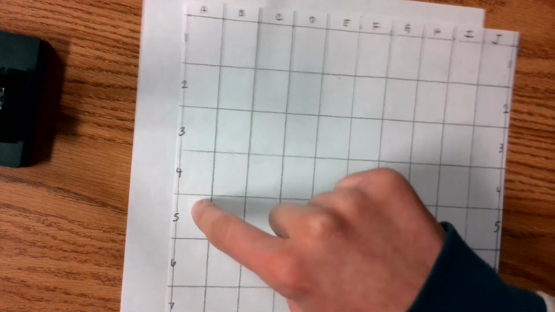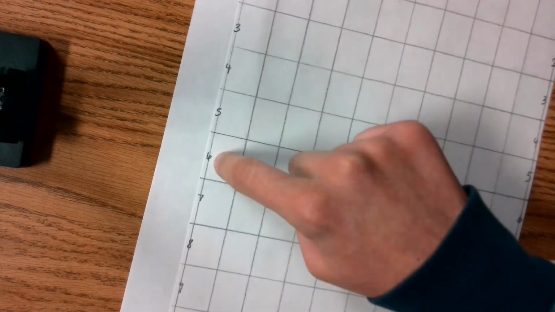I must have double counted. As long as you have the same type of grid on this paper and your picture that you're referring to, then this should work. So I'm not going to draw the grid since I already have one drawn, but make sure that you have that done before you start this project.